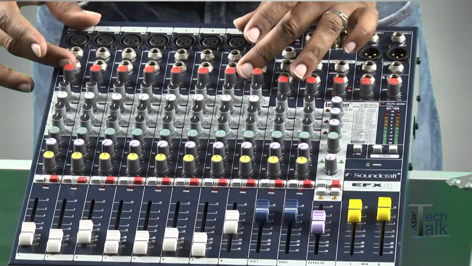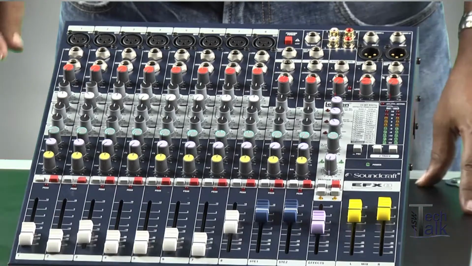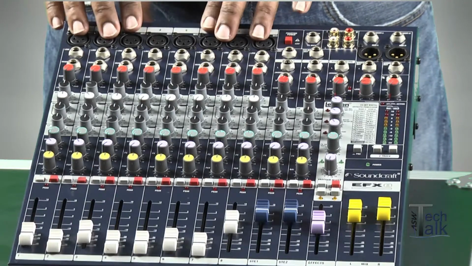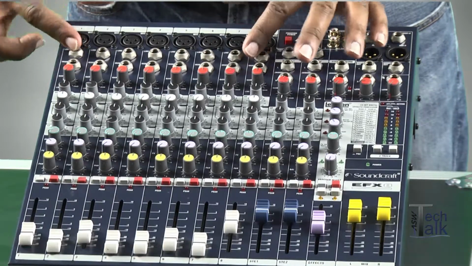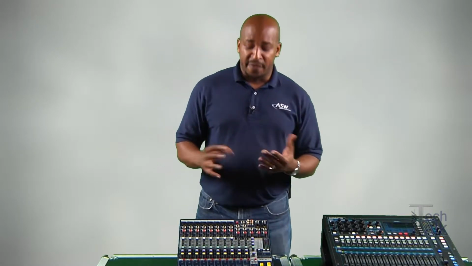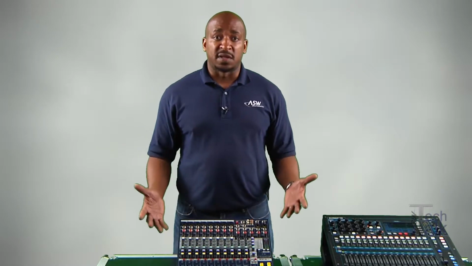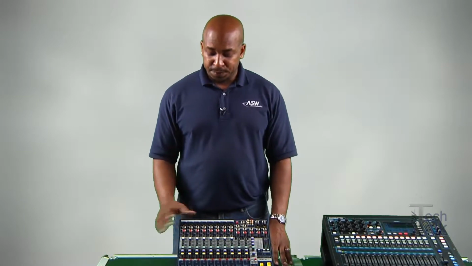Here at the top, you have what we call an input section. And these are where you would plug in any microphones here at the top on your XLR connections. And then right below that, you have a line input section. And in your line inputs, those would be keyboards, guitars, any type of other instruments, or even CD players and things of that nature can go in here as well.